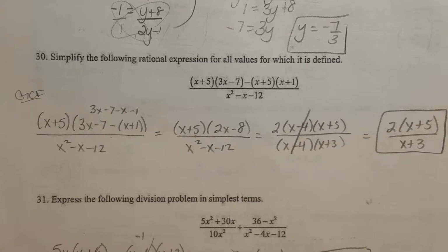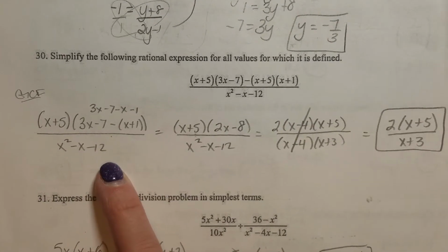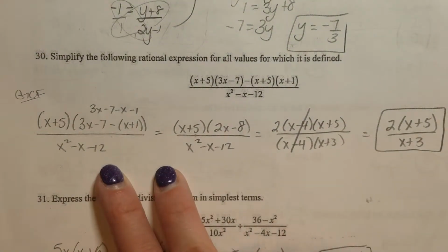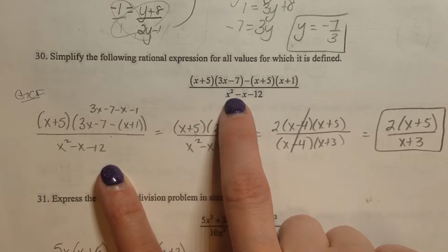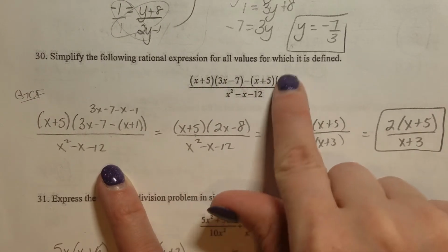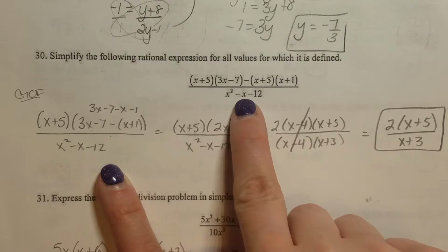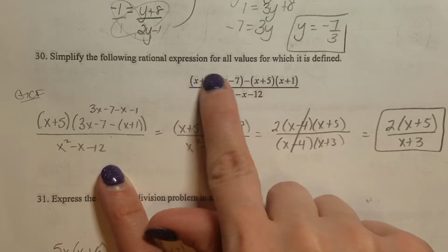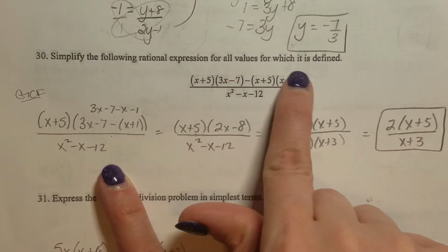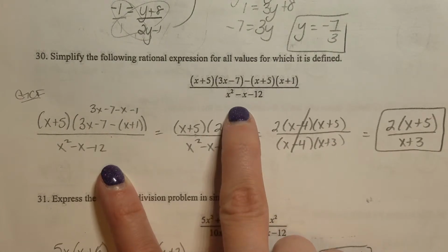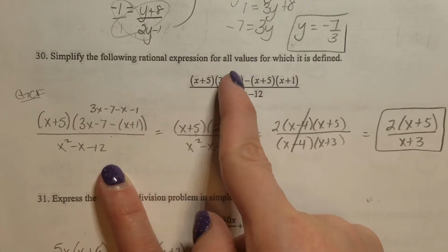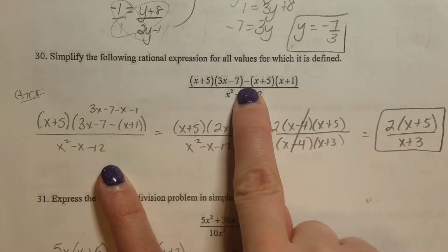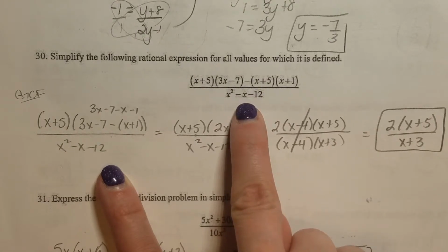Number 30. Just be careful with this particular question. Sometimes we try to factor this bottom and try to cancel. We can't do that. This is two different parts on top. It's not like it's factors. It's separated by a minus sign. So we can't just go ahead and cancel.